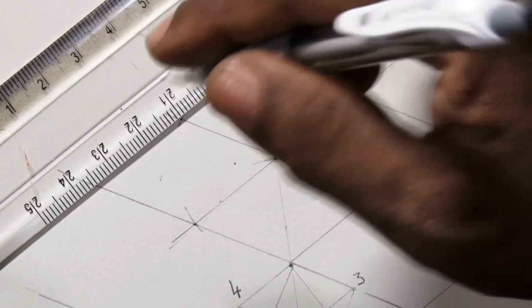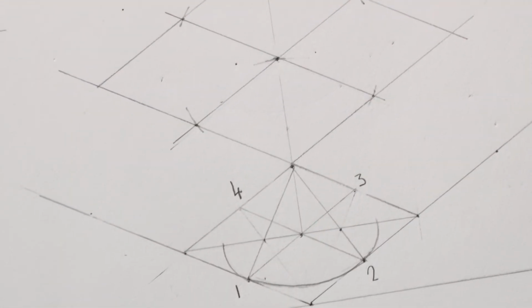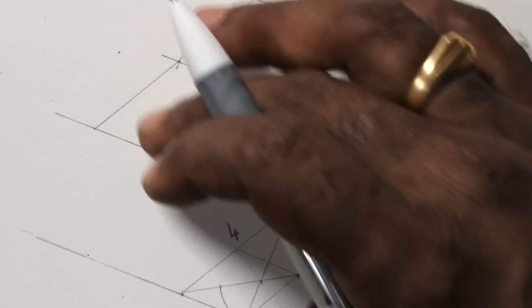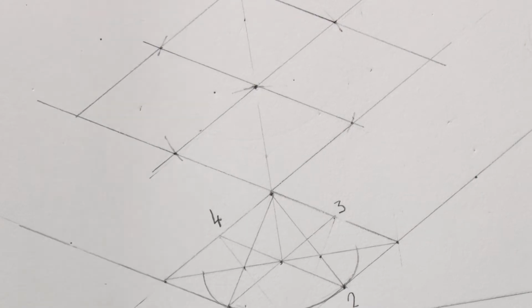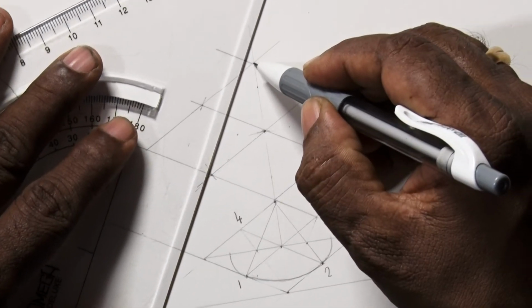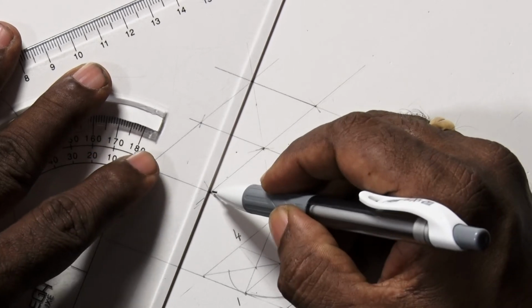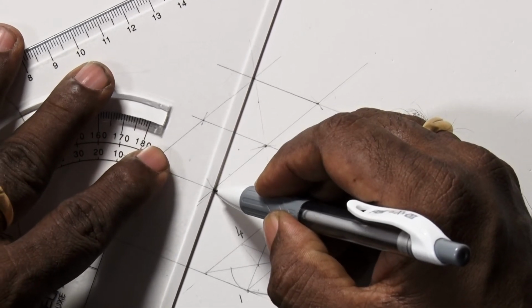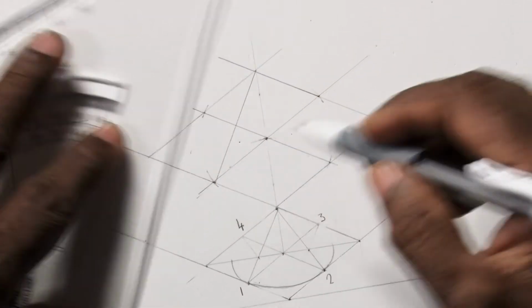Similarly, here also we can draw. So now with the help of this 4 center method, we can convert the circle into an ellipse here. This center has to be joined with this corner.